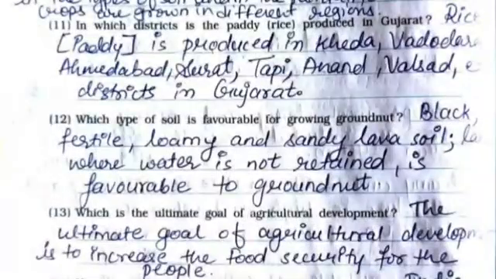11th, in which districts is the paddy, that is rice, produced in Gujarat? Rice, that is paddy, is produced in Kheda, Vadodara, Ahmedabad, Surat, Tapi, Anand, Valsad, etc. districts in Gujarat. 12th, which type of soil is favorable for growing groundnut? Black fertile, loamy and sandy lava soil where water is not retained is favorable to groundnut.